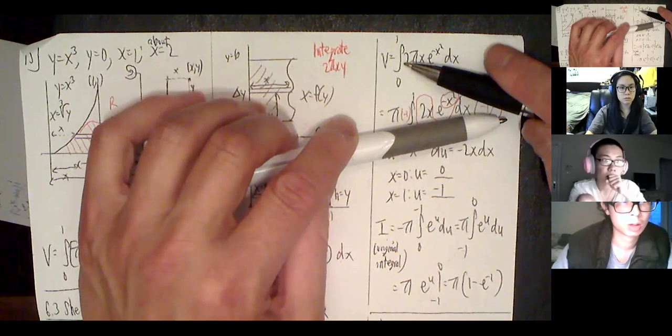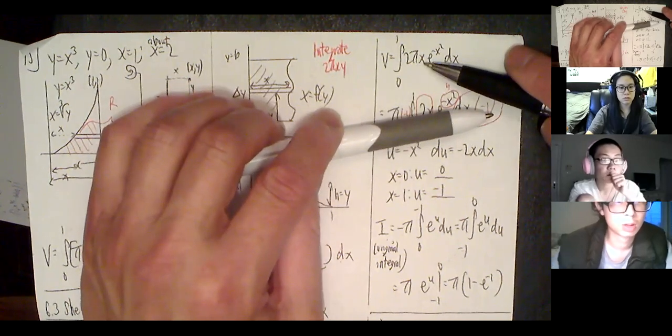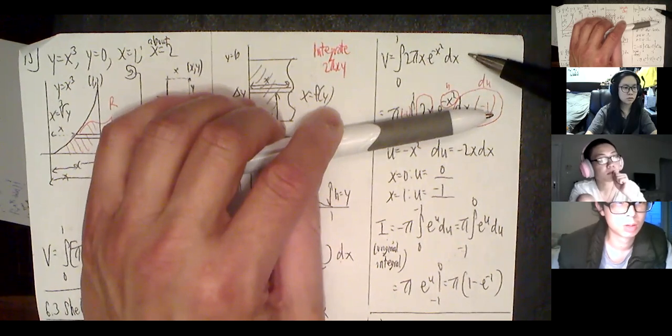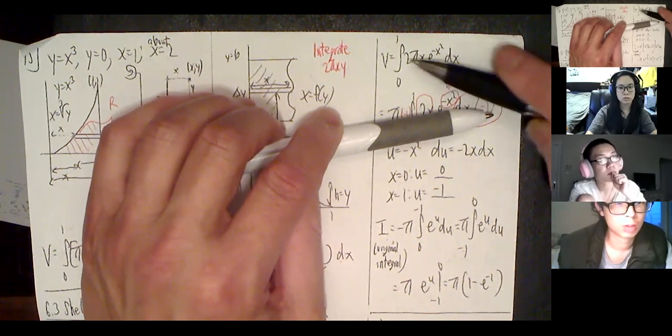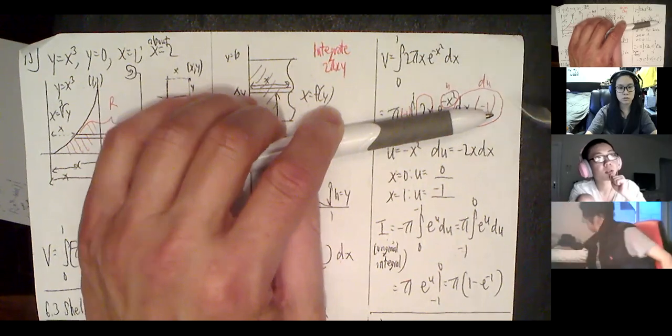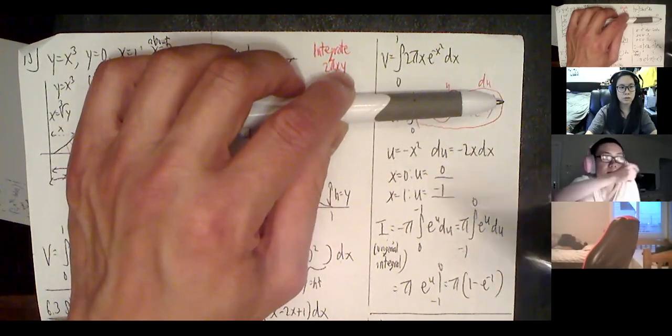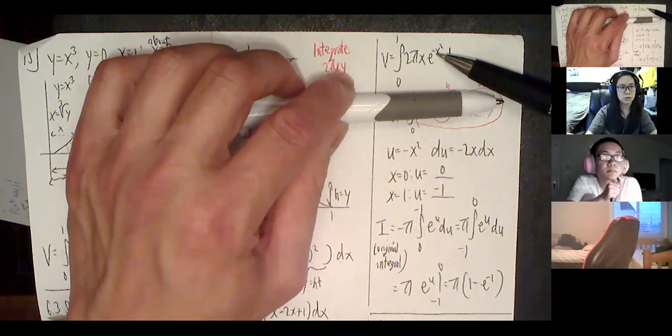All right. Well, I see the 2. I see the x. I don't have a minus, but that's easy. I can put in the minus. I put a negative 1 inside and a negative 1 outside. Okay, so here's what we do. I do a u substitution. Sometimes we just say u sub. Let u be negative x squared.